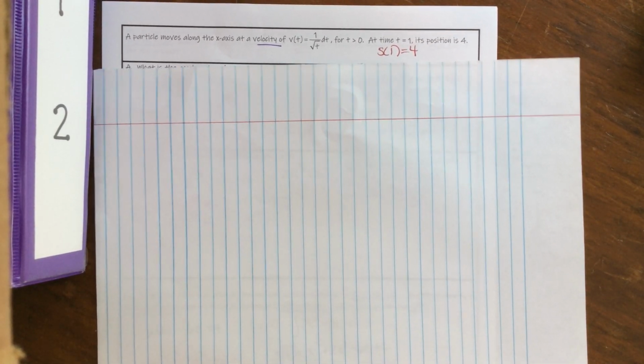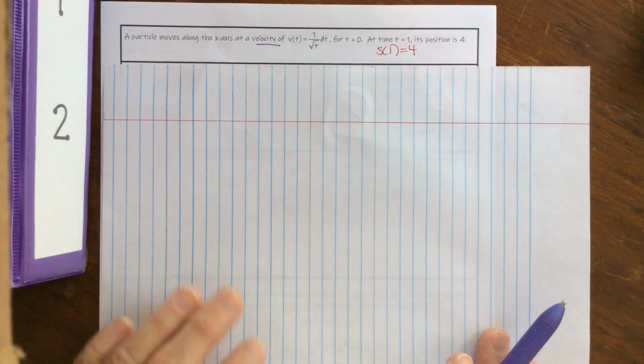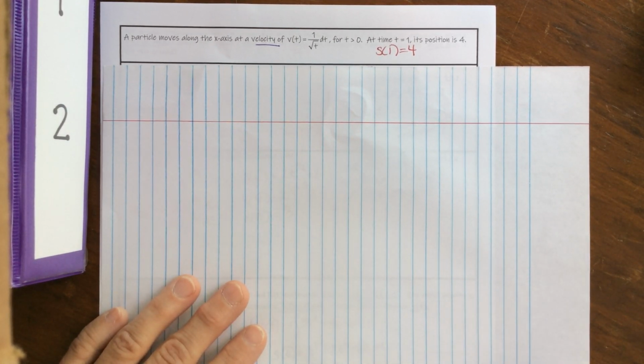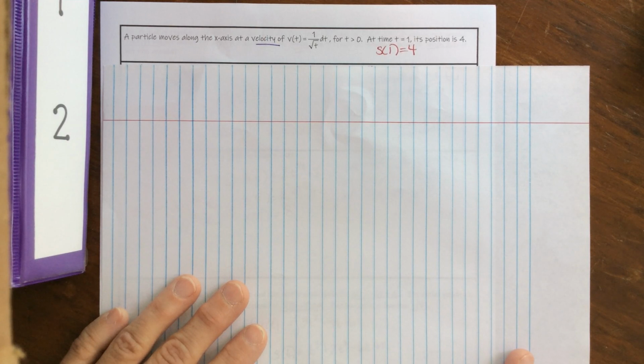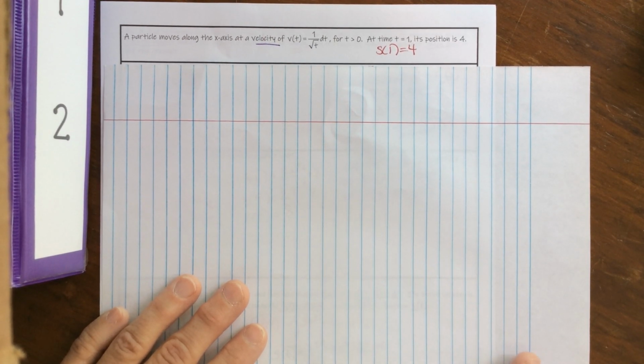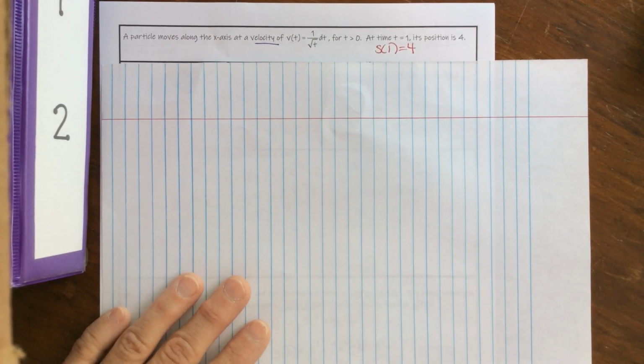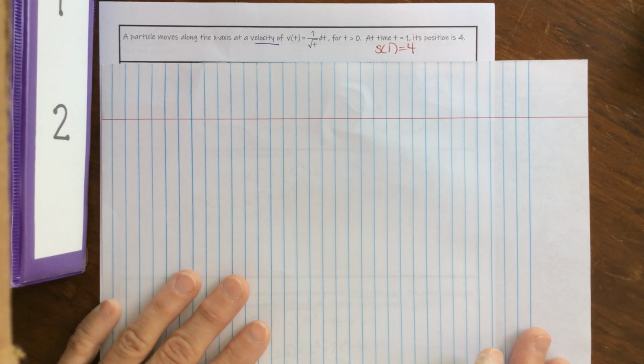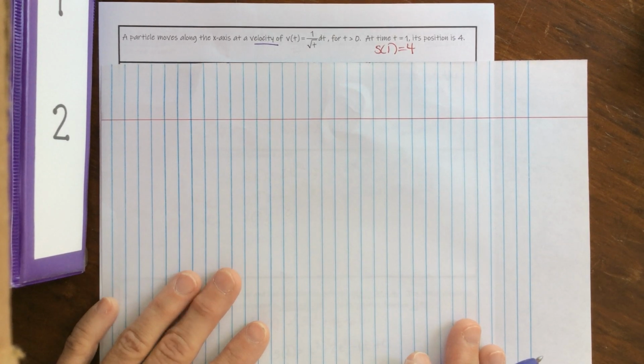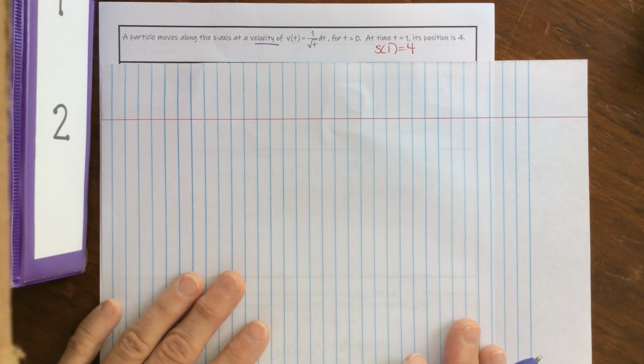Now, an aside here. You may think, what the heck is a particle? Well, a particle can be anything, really. It can be a bug, it can be a car. But every time I see the word particle moving along a line, I always picture these stink bugs that are so prevalent now in our houses.